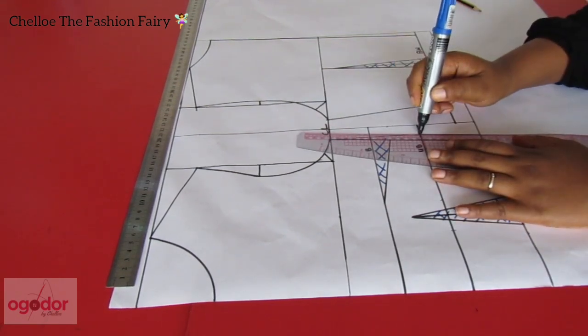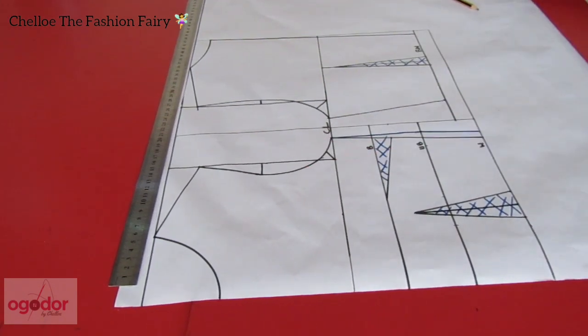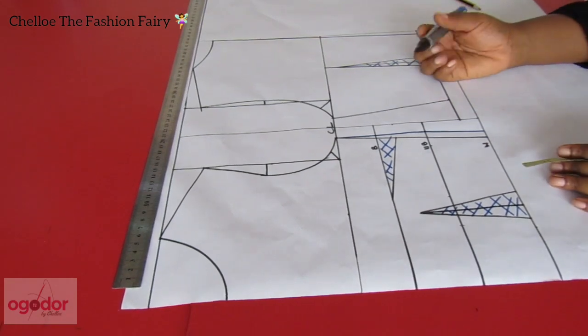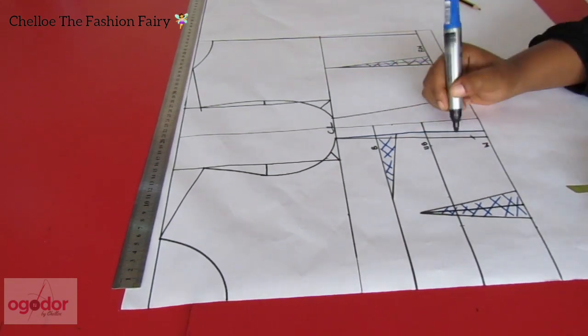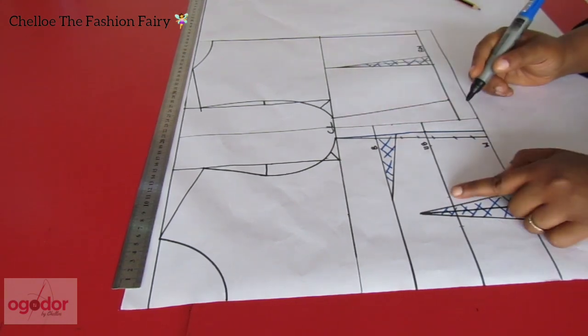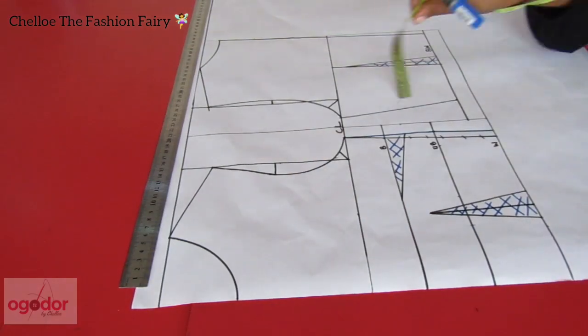I'm just going to go in with my marker pen and highlight it a little bit better so that you will see what the style line now looks like. I'm not going to be using the original line, that's why I'm making a mark right here, and whatever excess I have, I'm going to take it away from the under bust.